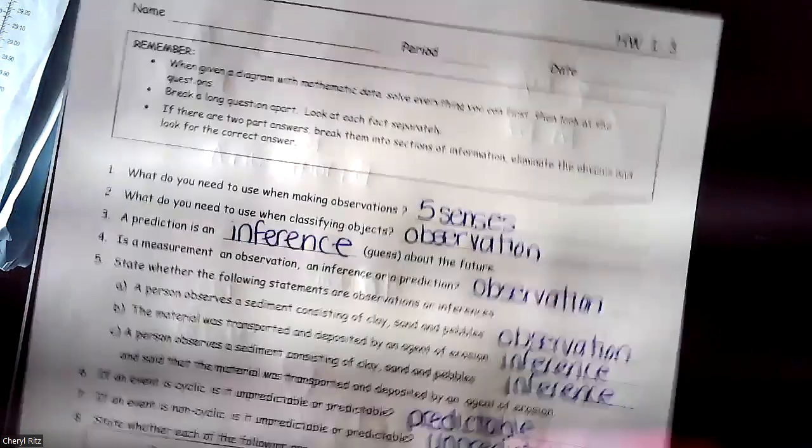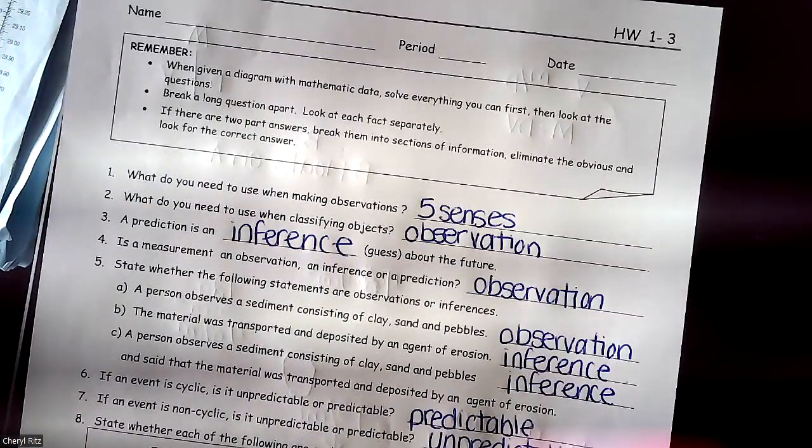Okay, so let's go over last night's review. This review, guys, was supposed to help you study. First of all, what's the number one rule of earth science? Read all the words. Up here, I have a good reminder, which goes along with reading all the words. It says, when given a diagram with mathematical data, solve everything you can first, then look at the questions. Break a long question apart, look at each fact separately. If there are two-part answers, break them into sections of information, eliminate the obvious, and look for the correct answer. Well, just a good thought.